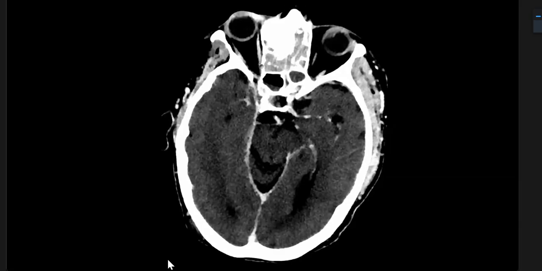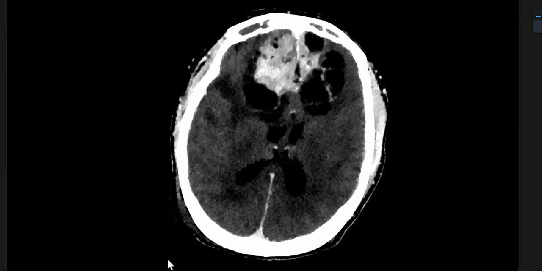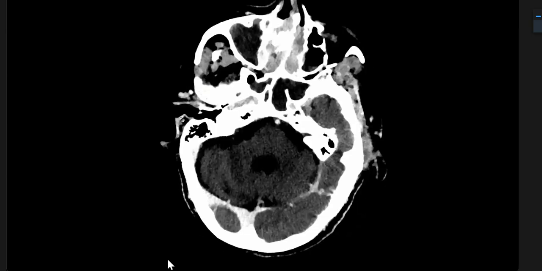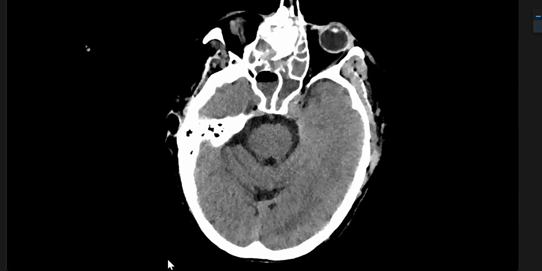How often have you seen GBM or lymphoma going into the nasal cavity and stuffing it? How often have you seen it? Never. I haven't come across any. Maybe if I had asked for the coronal after this, I could see more. So that's one thing.